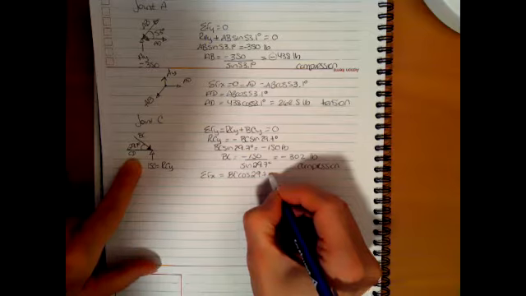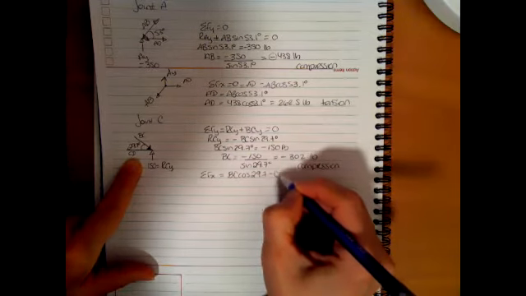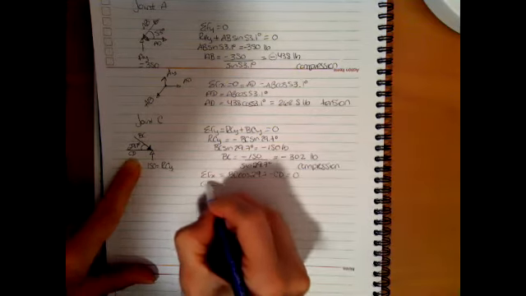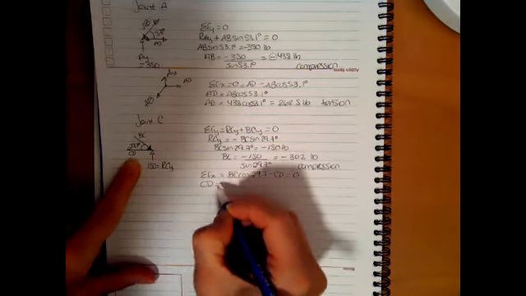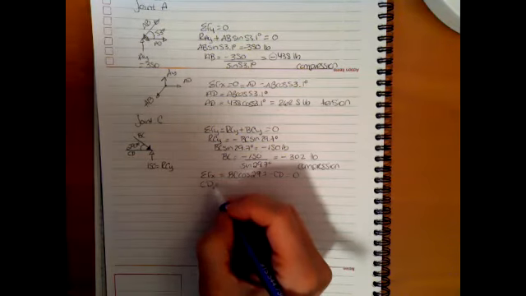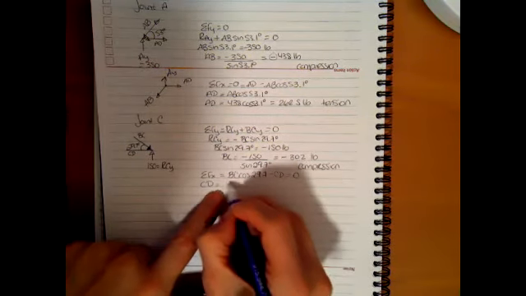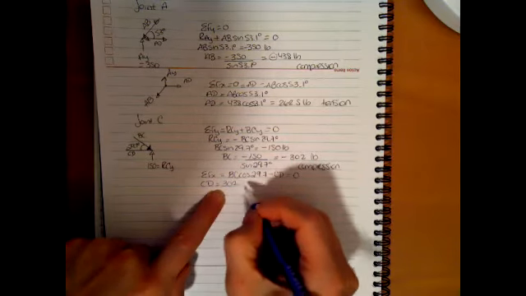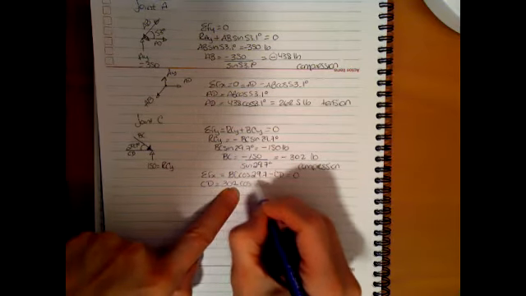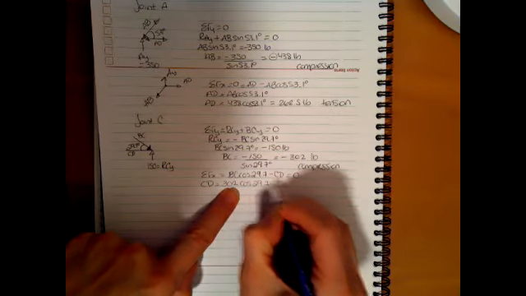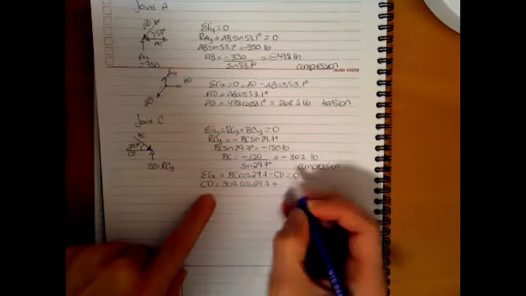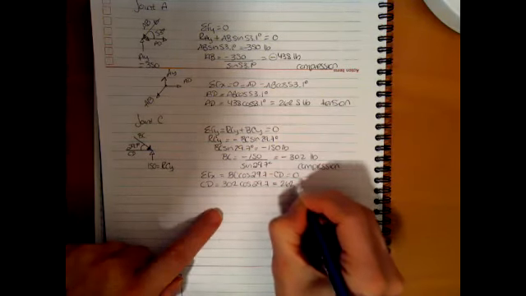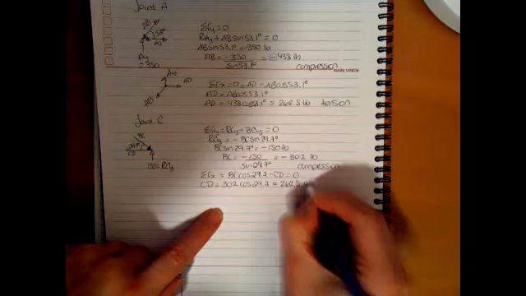And then minus CD, that has to be equal to 0. So CD is going to be equal to the value of BC that we just obtained, 302 times the cosine of 29.7. And this has a value of 262.5 pounds.